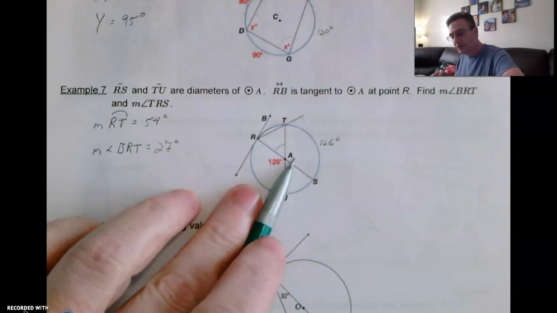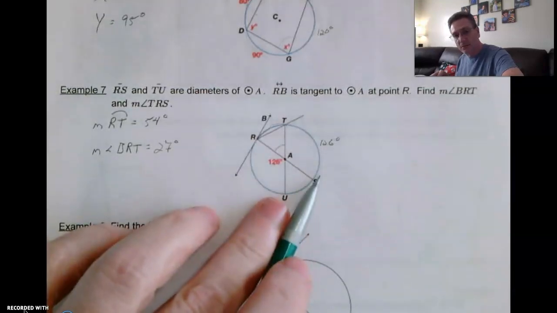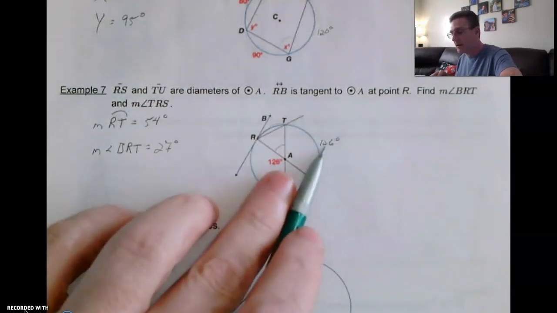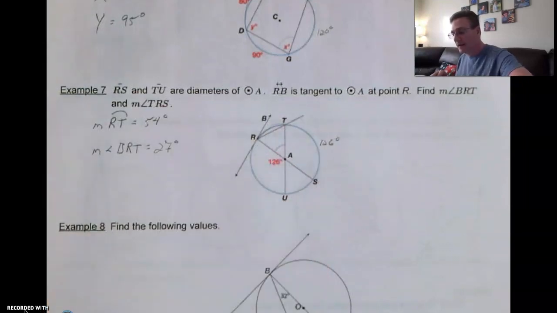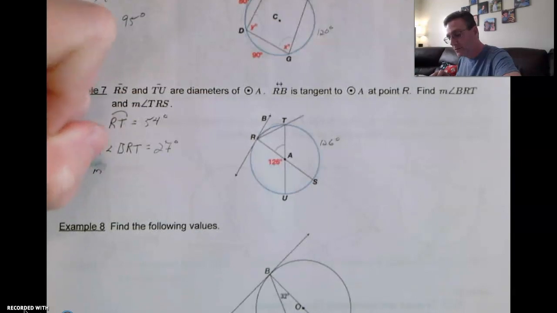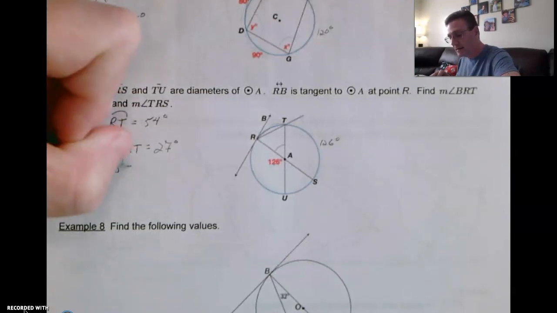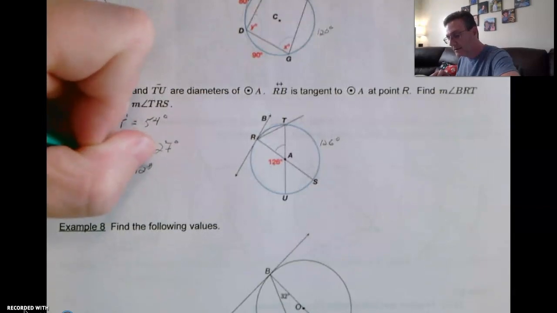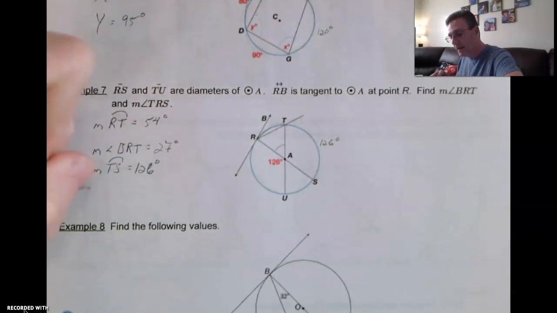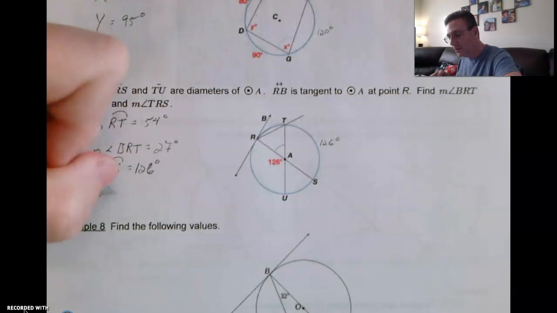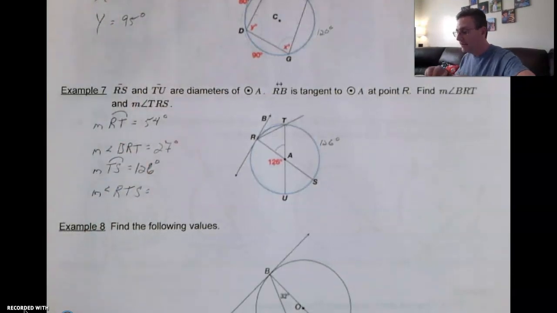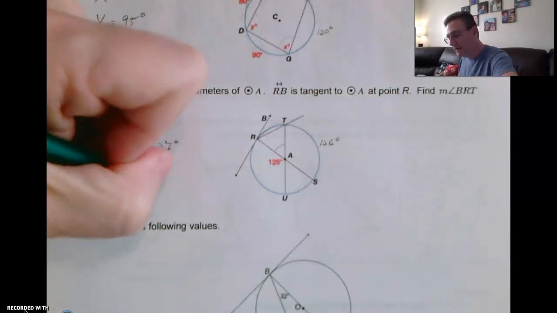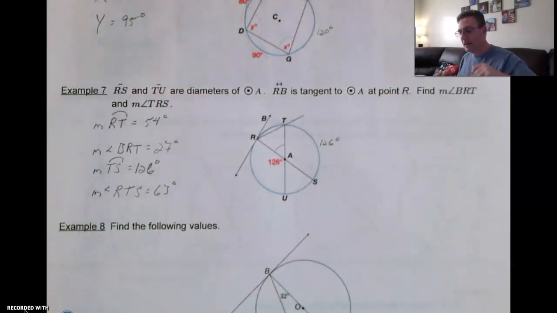Vertical angle 126, central angle equal to the arc, 126 degrees. Angle RTS, so the measure of arc TS is equal to 126 degrees. And the measure of angle RTS is half of that, or 63 degrees.